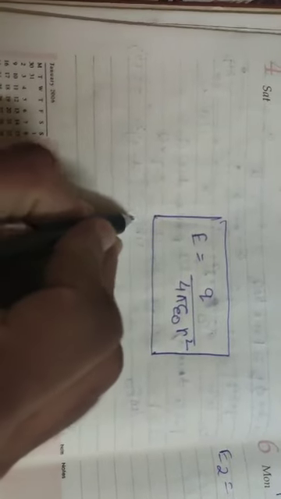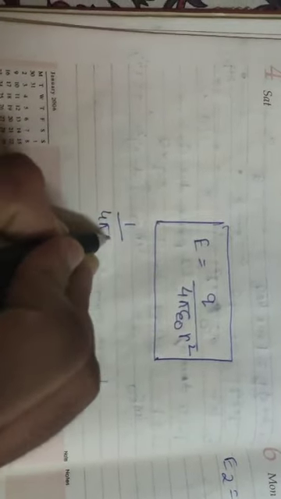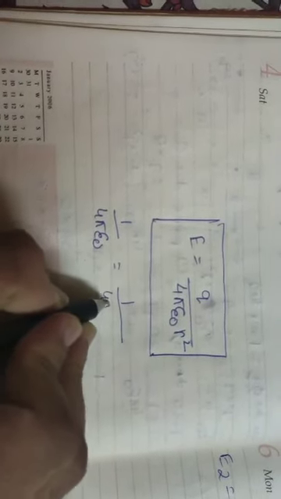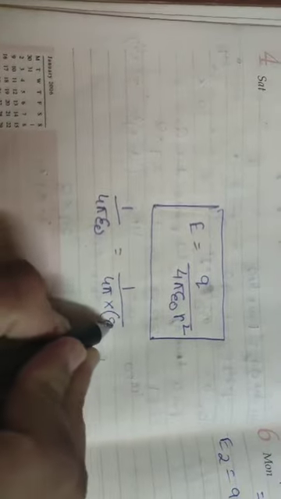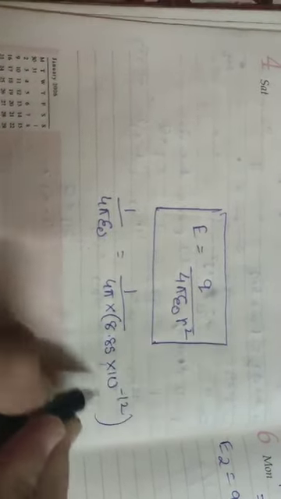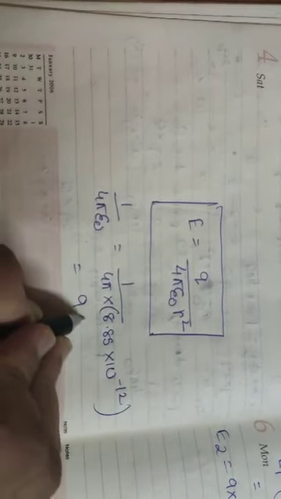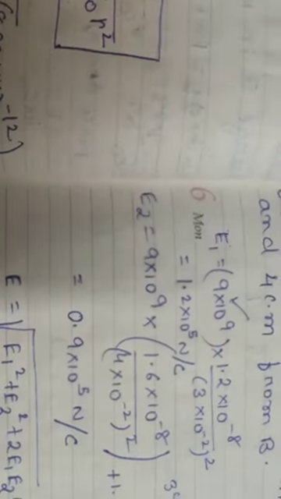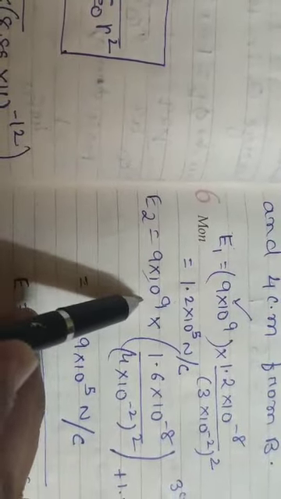If you have doubt, you can place the value: 1 by 4 pi epsilon naught is equal to 1 by 4 pi into, what is the epsilon naught value? 8.85 into 10 to the power minus 12. You will get the answer 9 into 10 to the power 9. Okay, this value, 9 into 10 to the power 9.